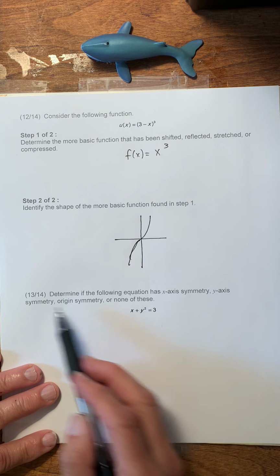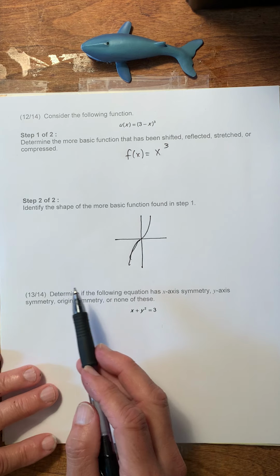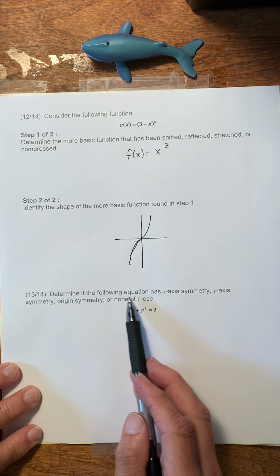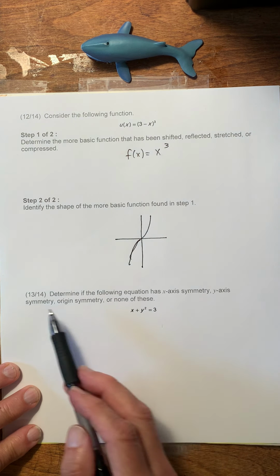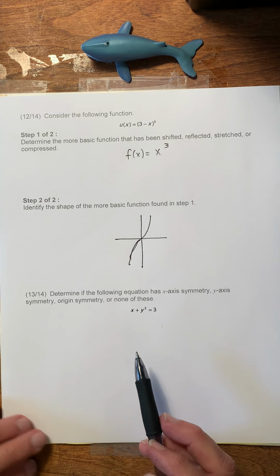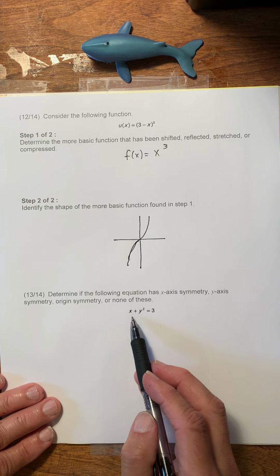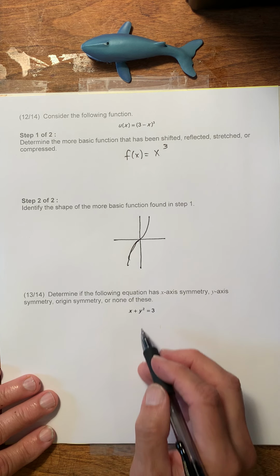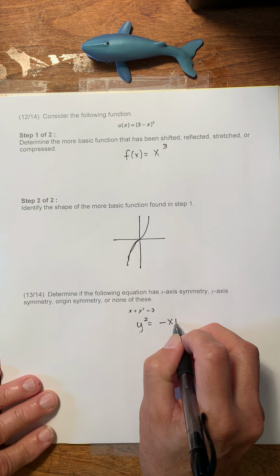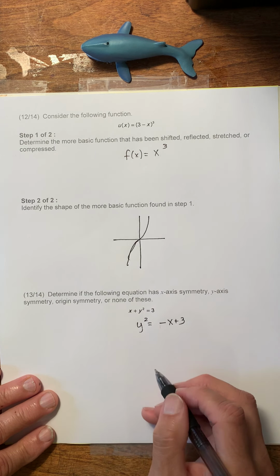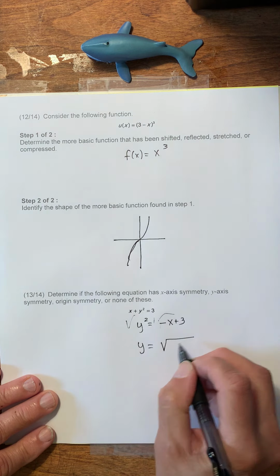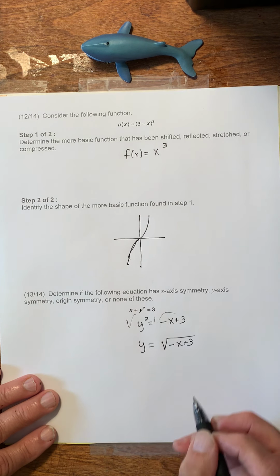By the way, it says 13 out of 14. I skipped one of them because it was basically the same exact question with a few different numbers as another. So determine if the following equation has x-axis symmetry, y-axis symmetry, origin symmetry, or none of these. All right, here's what we might want to do. This looks familiar, right? It's not solved for y. Let's solve it for y. I want to get y, not y squared, so square root of both sides. And I get y is the square root of negative x plus 3.